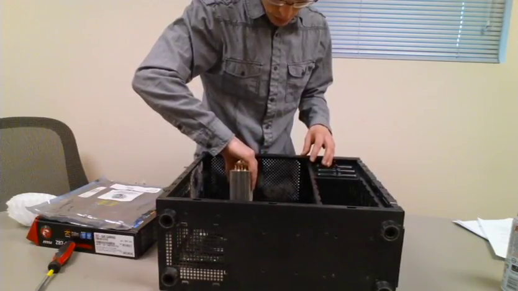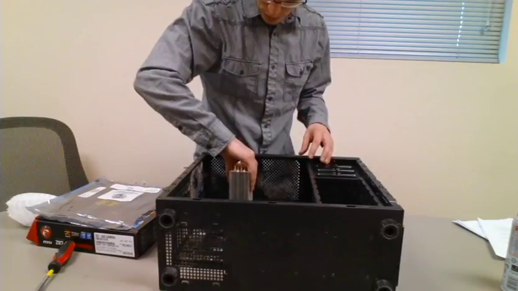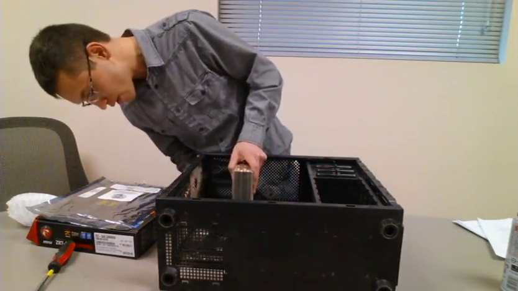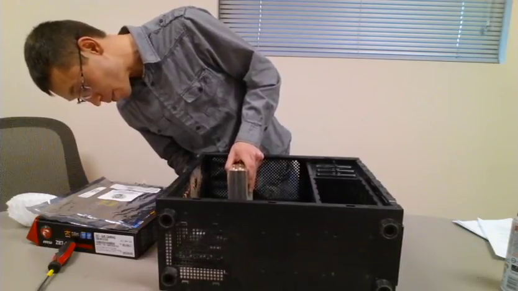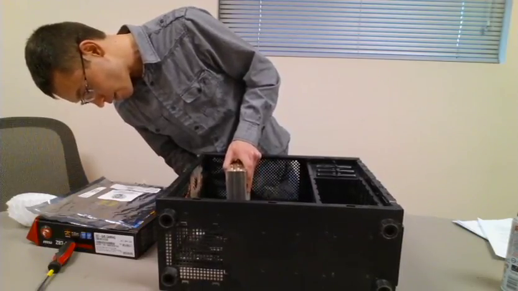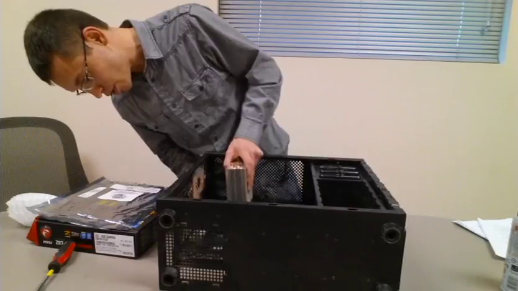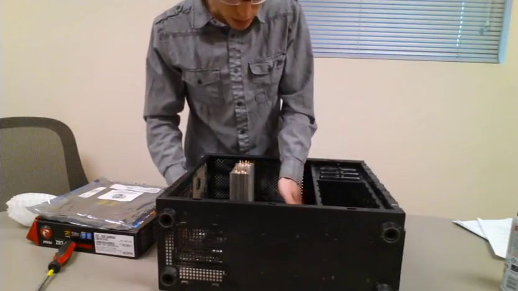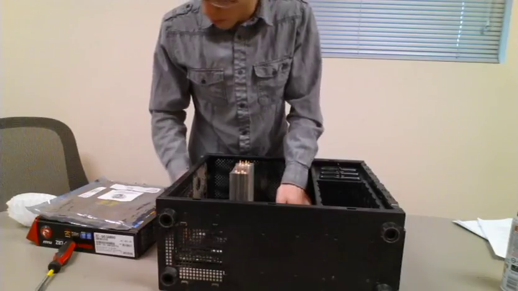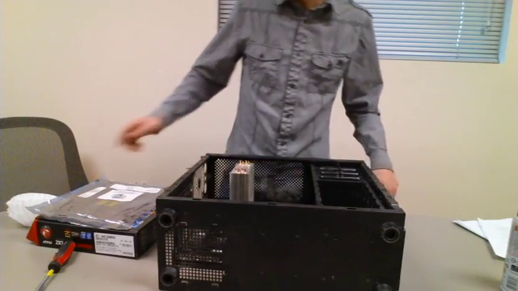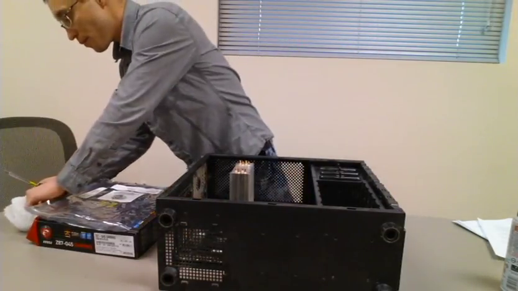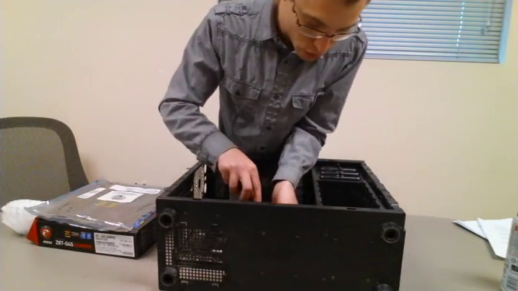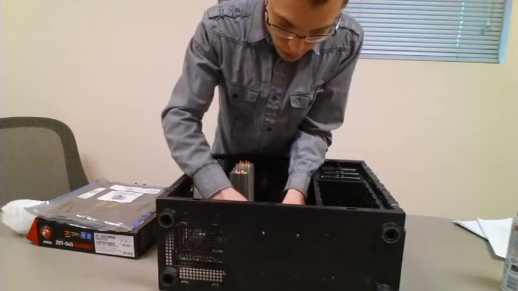Just kind of match up the holes on the motherboard with the standoffs. It may take some lining up and finagling just to get everything to slide right in, but it should go in fairly easily. See, the little holes line up, and all will be well with the world. Take your screwdriver and use a screw. Very, very simple process. You put in a screw just like before, no different.